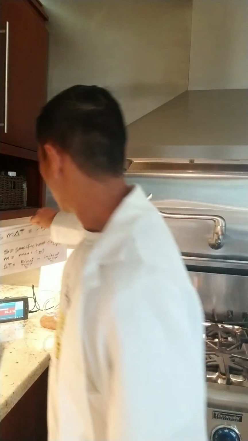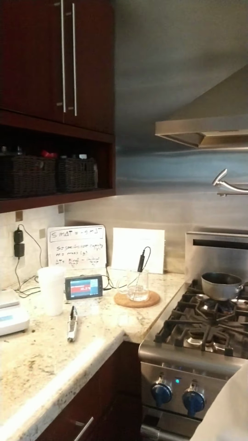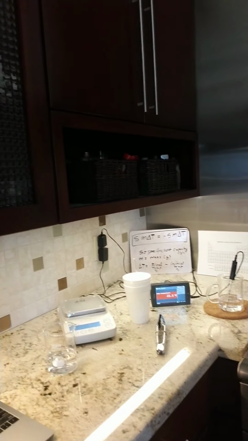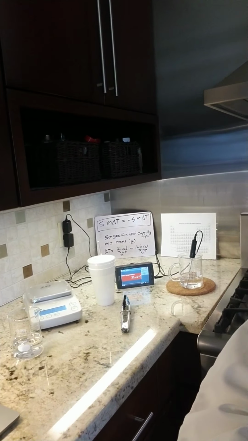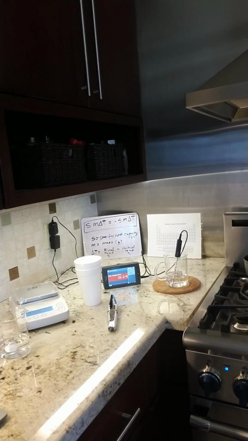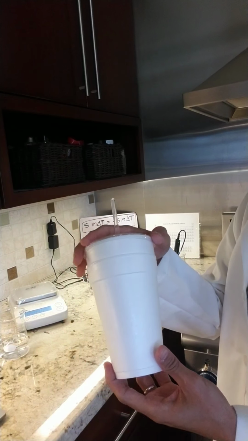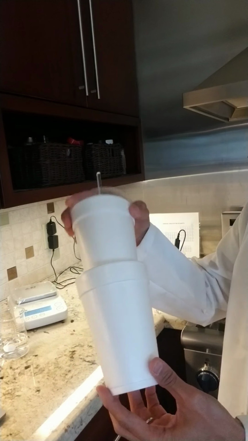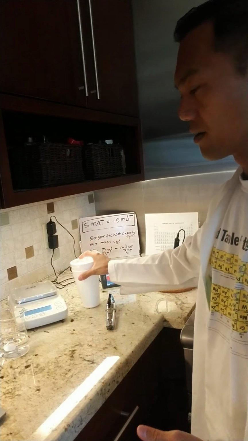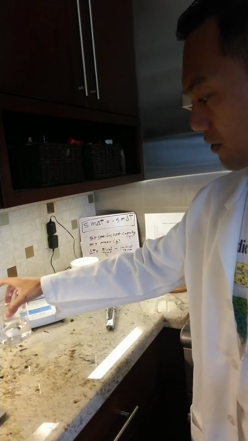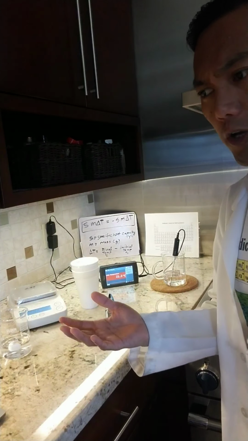So what we have set for materials today, let me move our camera so you can get a sense of what's available for us. We have our scale. There's also our calorimeter. We're using two styrofoam cups with a cover, and this is our glass stirring rod to stir it. We also have 150 milliliters of water. There's an adjustment in the volume.